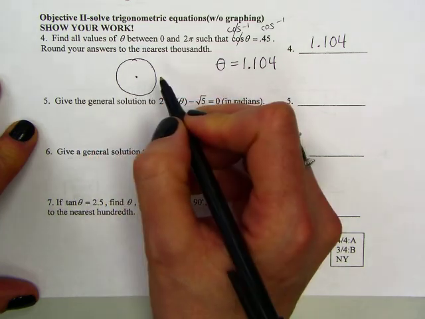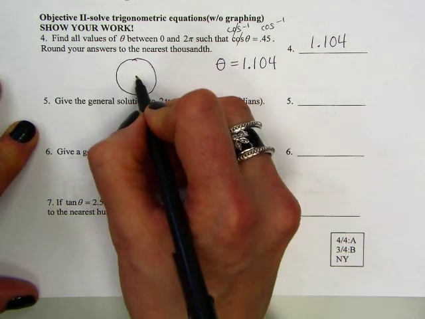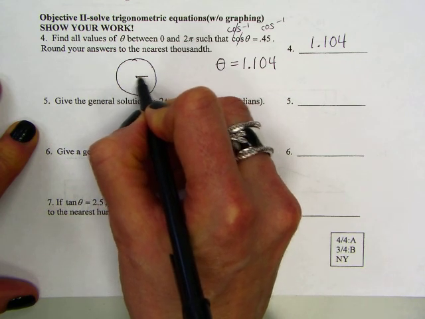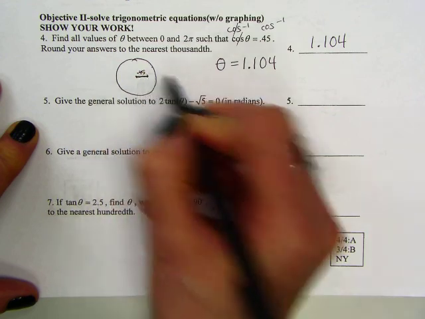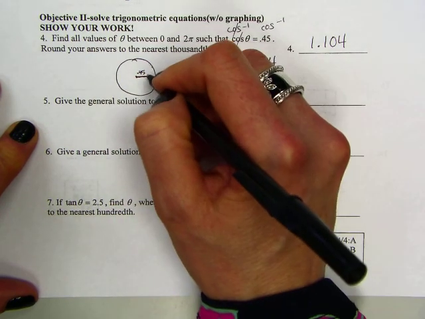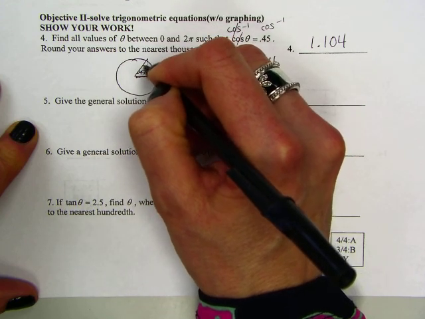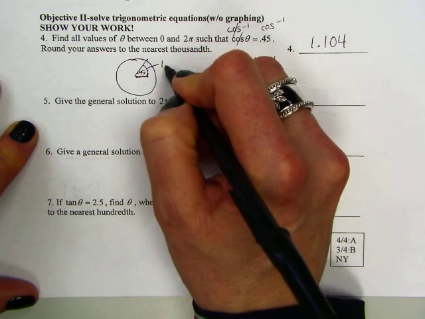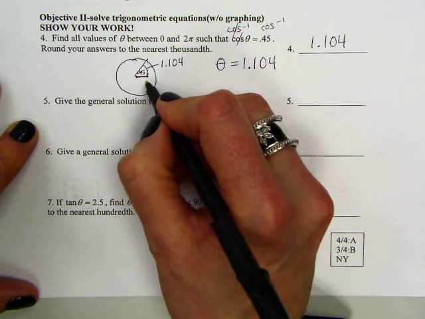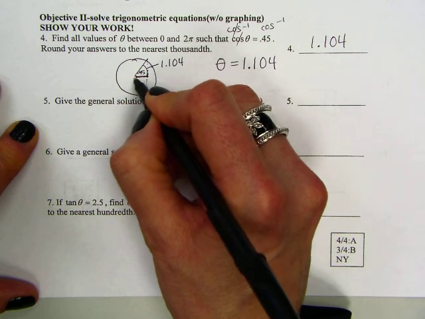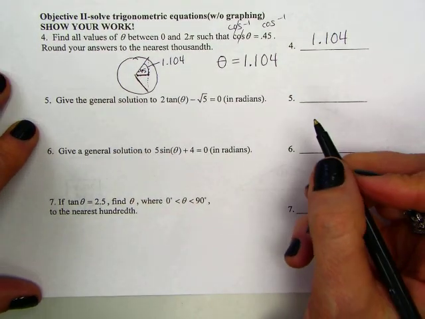again, I want to think about the unit circle and the fact that my cosine is 0.45. That would be how far I go over, 0.45. Okay. And then I could go up from there. That must be the angle that my calculator just gave me, 1.104. Okay. Or I could go down from there. This would be the answer that my calculator doesn't give me that I got to figure out.